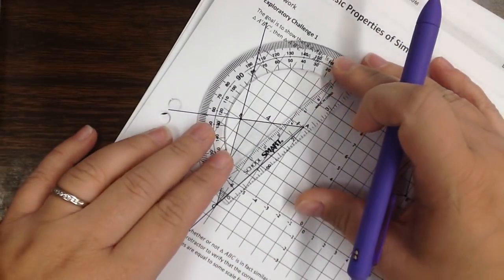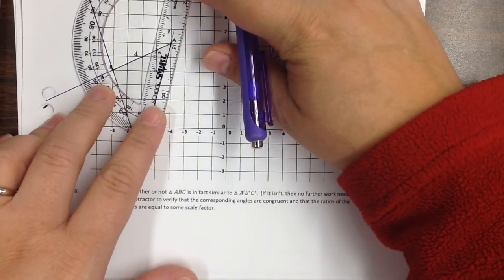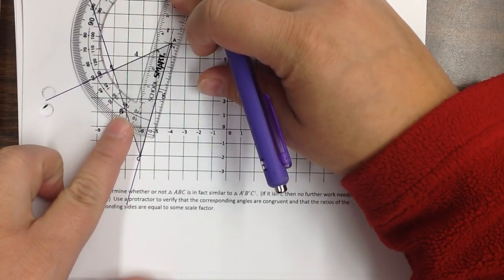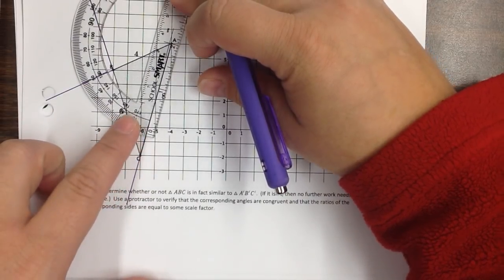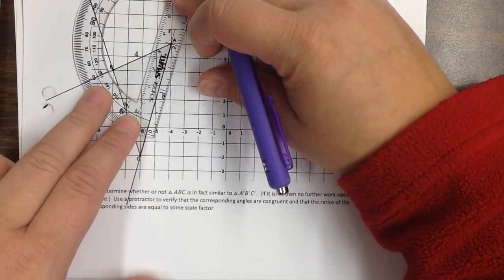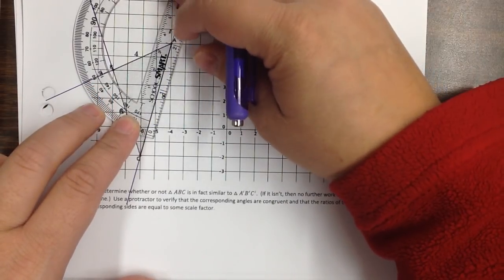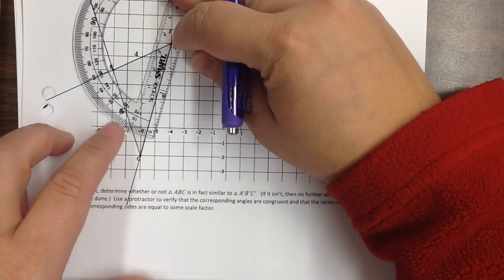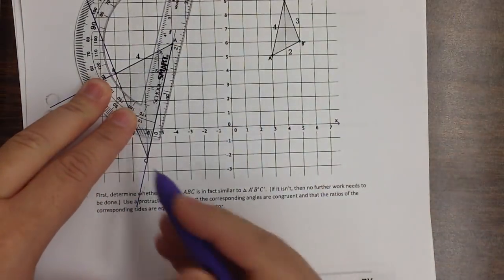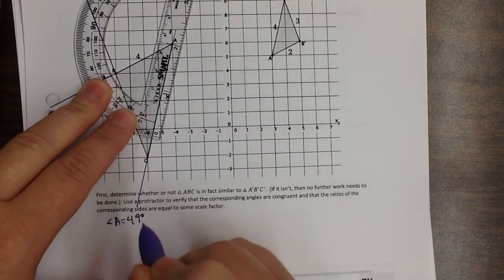Okay, so I'm going to line up my center with A, and line up the edge over here at 0 with the line. And then I'm going to measure. 10, 20, 30, 40, looks to be about 49 degrees. Angle A equals 49 degrees.